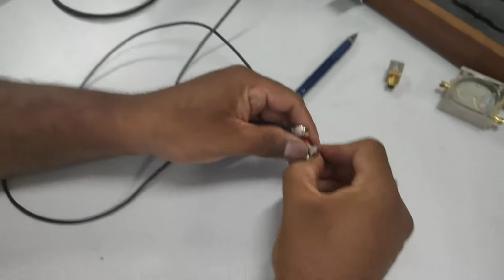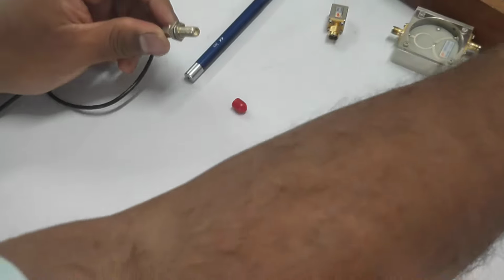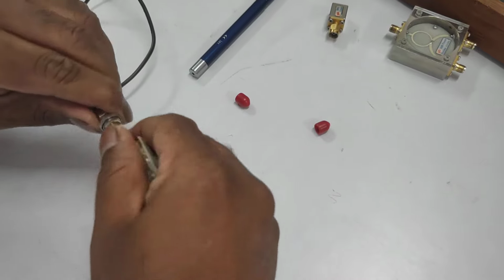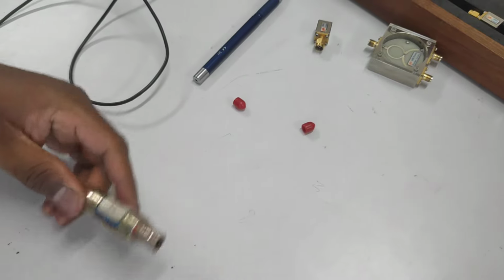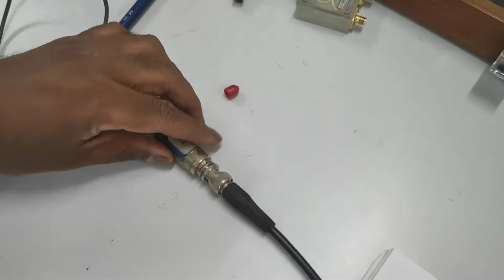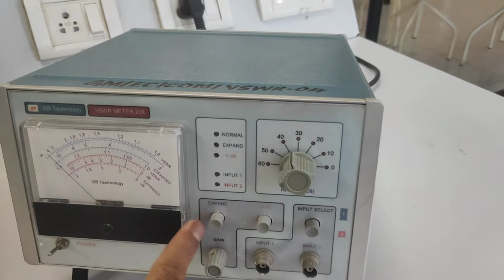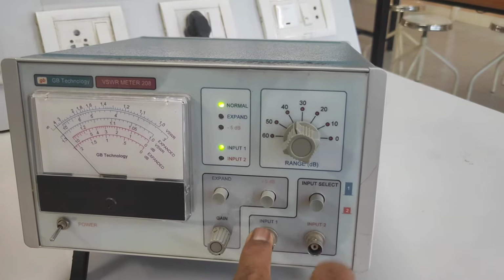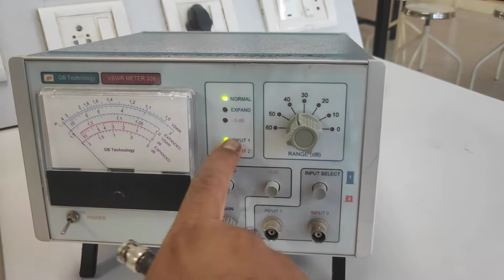This is the connector, and the detector, and this BNC, and connect to the VSWR meter. Before that, keep it at 40 dB, gain maximum, all in release condition. Switch the VSWR meter on. You can use either of these two channels, input 1 or input 2, provided you select the switch. If you press input 2, you have to connect to it and release input 1.